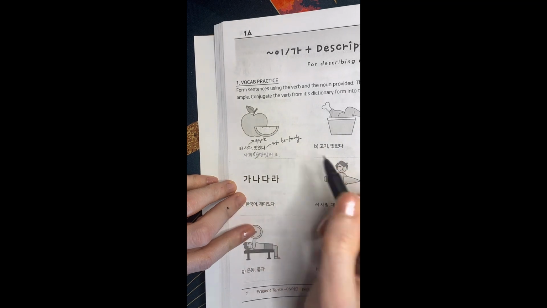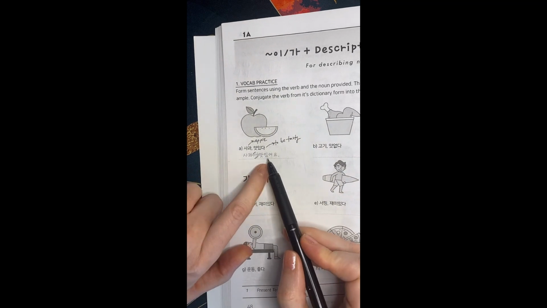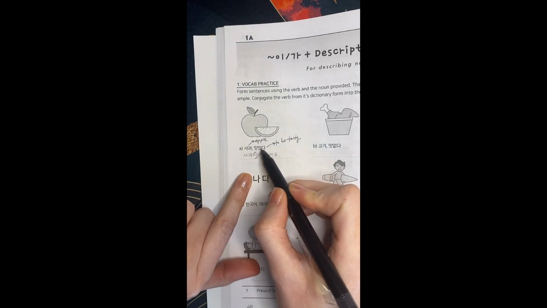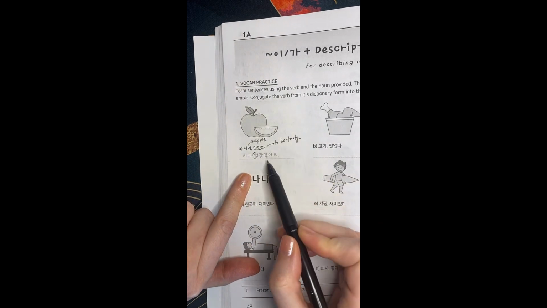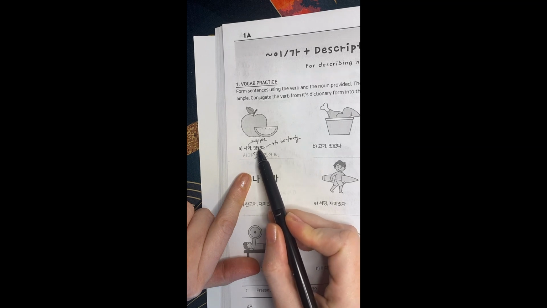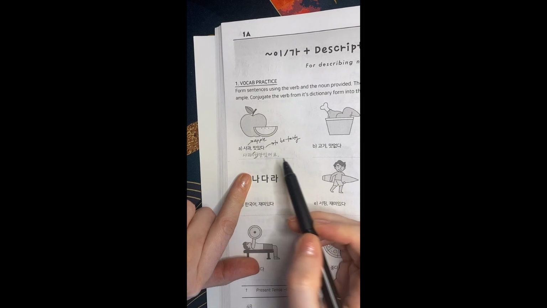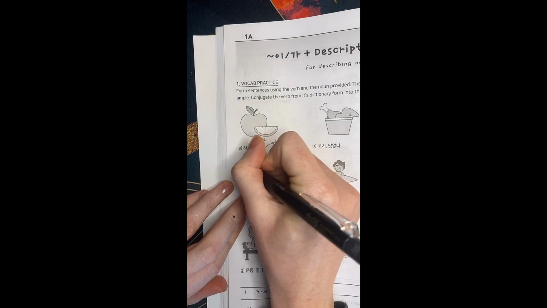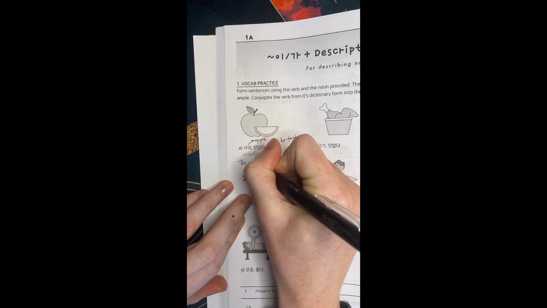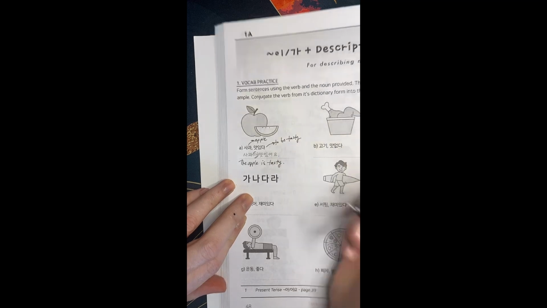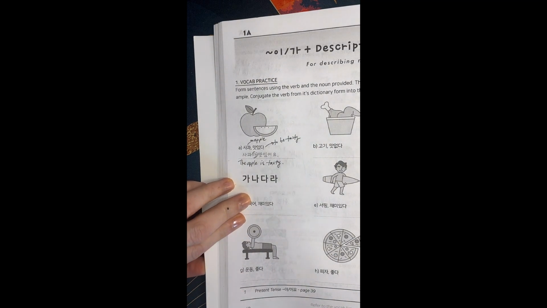And then we add our descriptive verb 맛있다, which becomes 맛있어요 in present tense. This is because this last vowel sound is an E sound, and we have a final consonant on the bottom. So we add 어요 to make it into present tense. So all this together means the apple is tasty or apples are tasty. It could be either one depending on context. Both are fine.